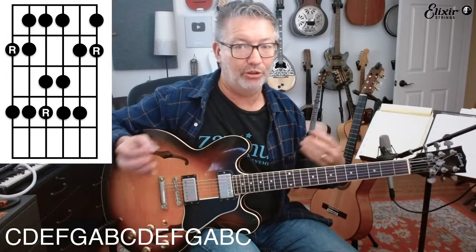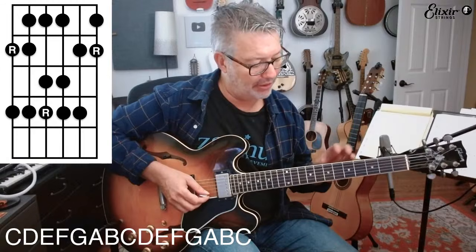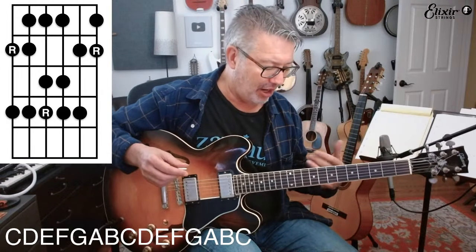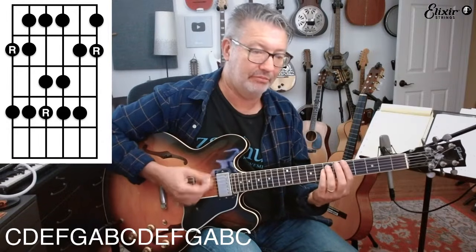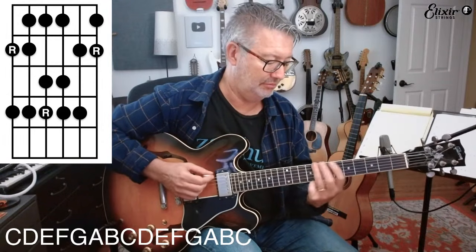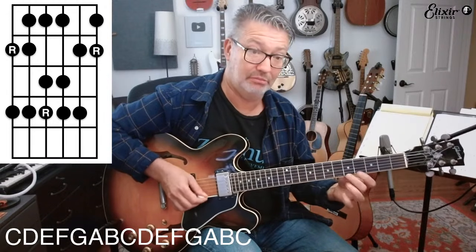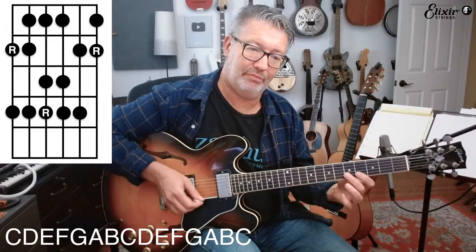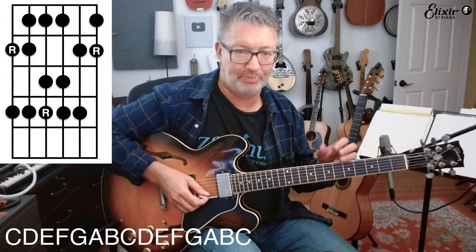You can also do chromatic mordents or turnarounds or chromatic neighboring tones. Very common in gypsy jazz, like for A minor. I might not use the C sharp, but you get the idea.